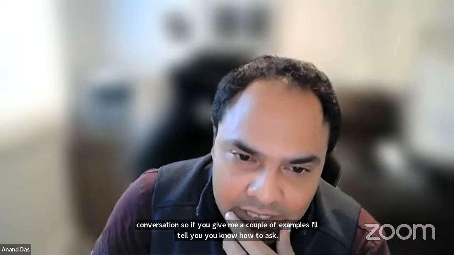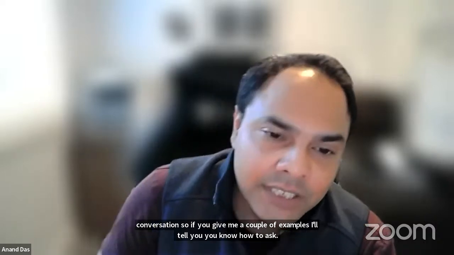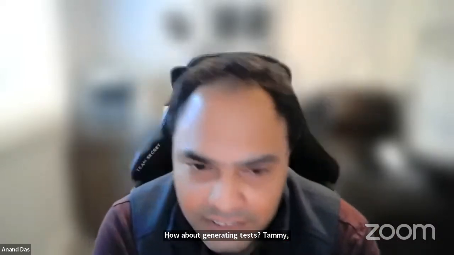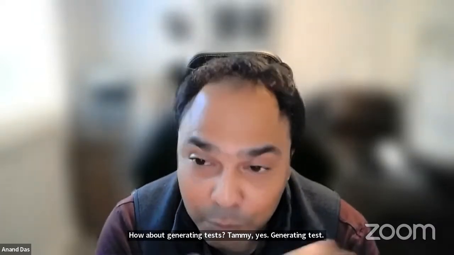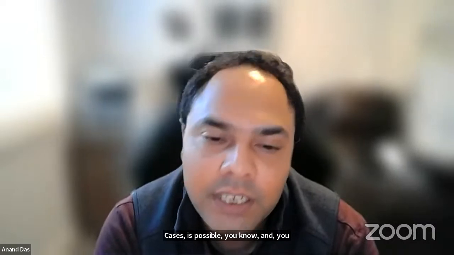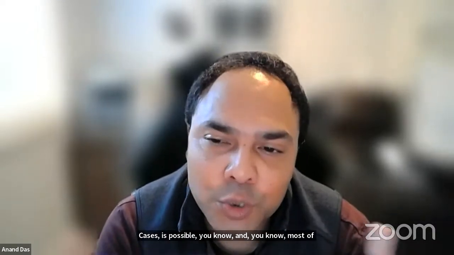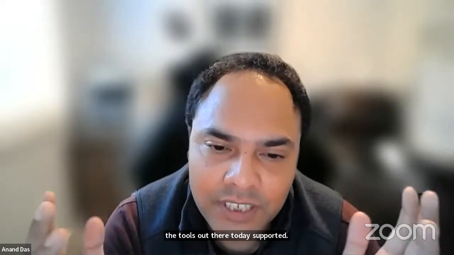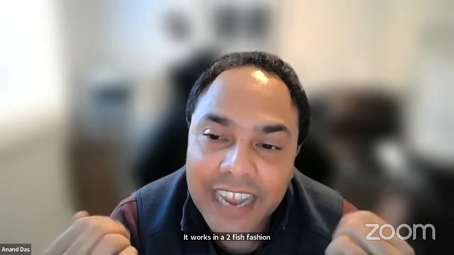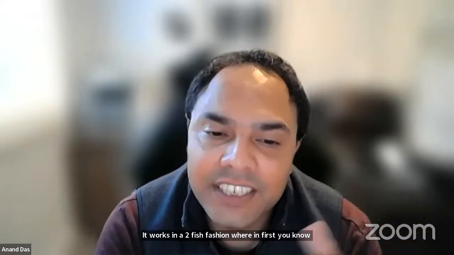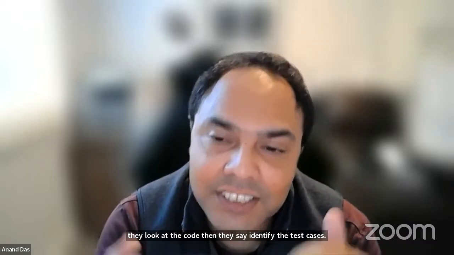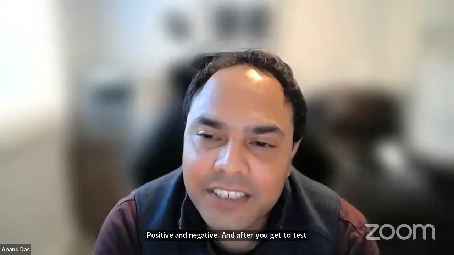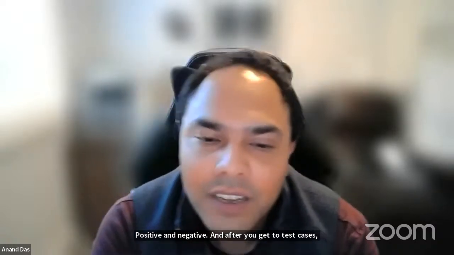How about generating tests? Tammy, yes, generating test cases is possible, and most of the tools out there today support it. It works in a two-phase fashion, wherein first, they look at the code, then they identify the test cases, positive and negative. And after you get the test cases, then using the code, they generate the unit test code.